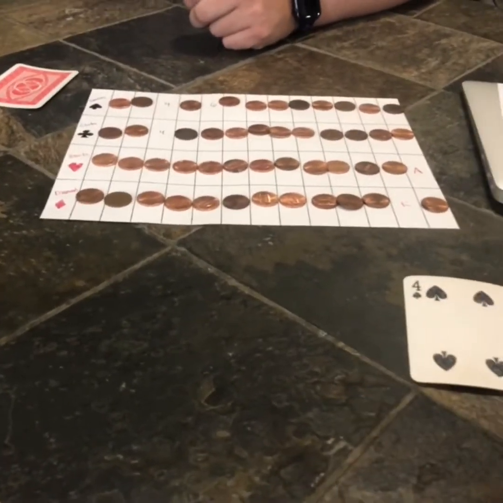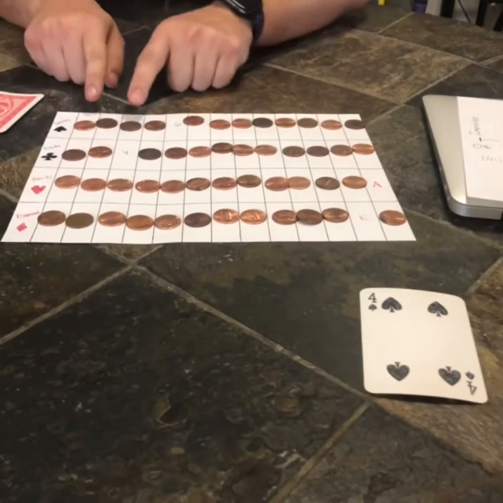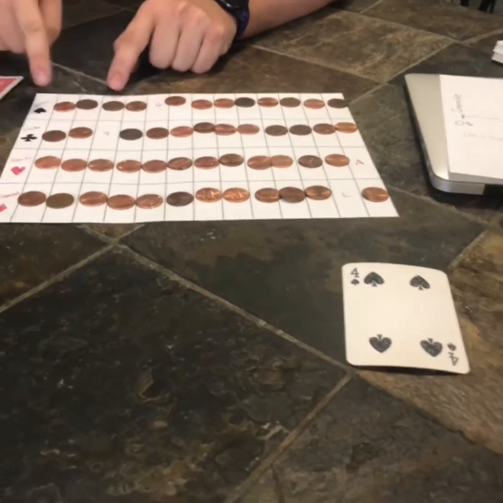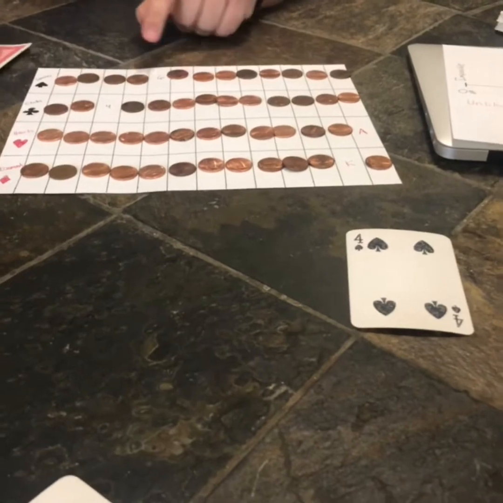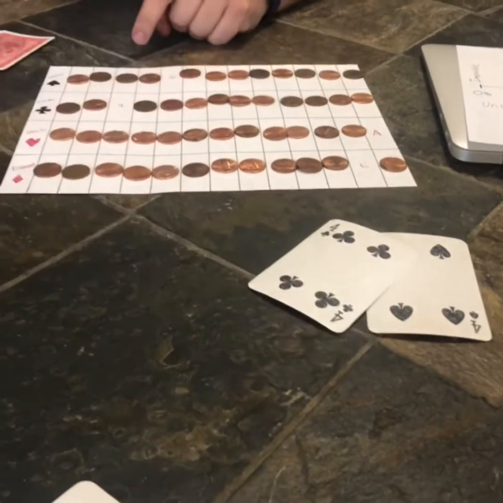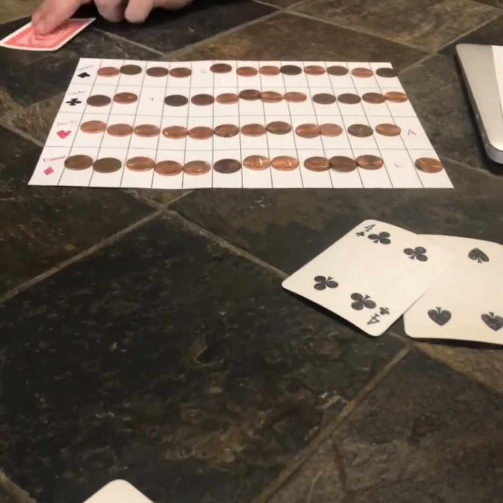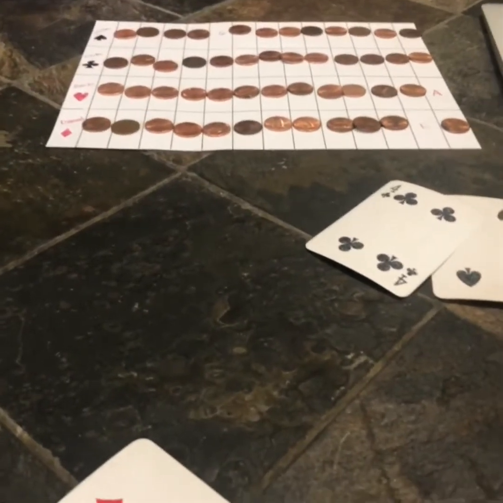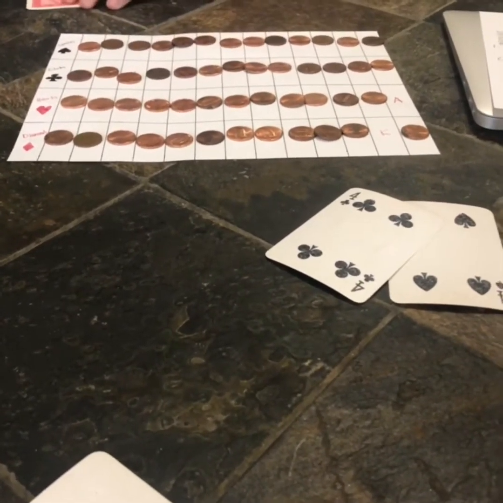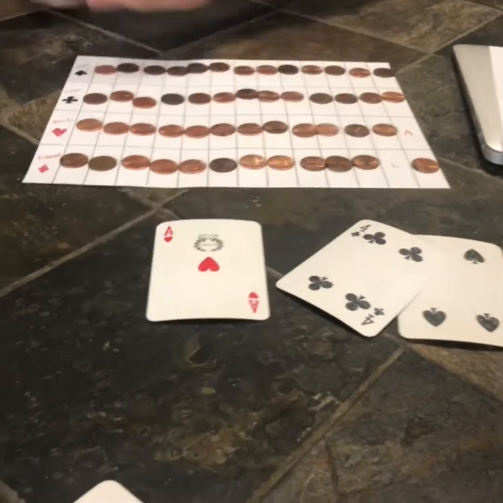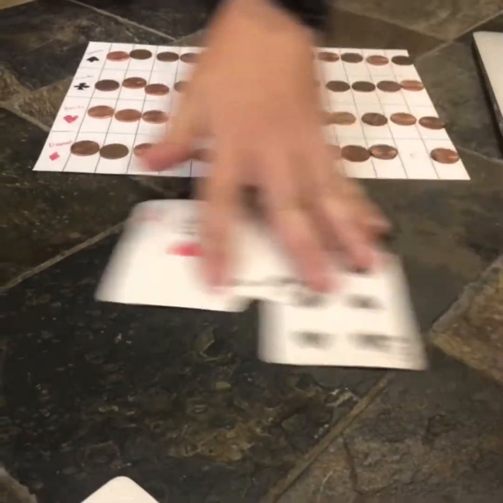She turns over a 4 of spades. Well, there's nothing below a 4 even left. So I should win this one. Worst case scenario, I tied. And the tie did happen. So we turn over our last card, and it is a 6 of spades. At some point, I must have missed a card. I turn over the ace of hearts, so I will take those.